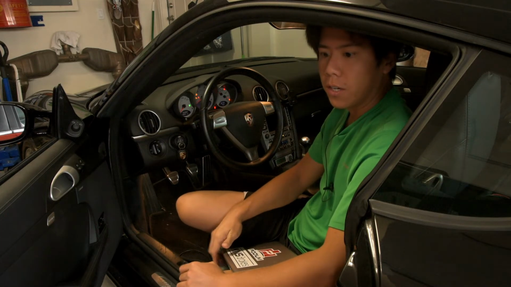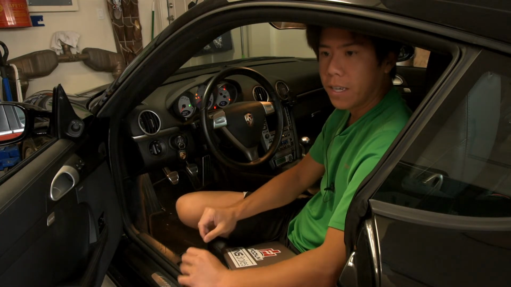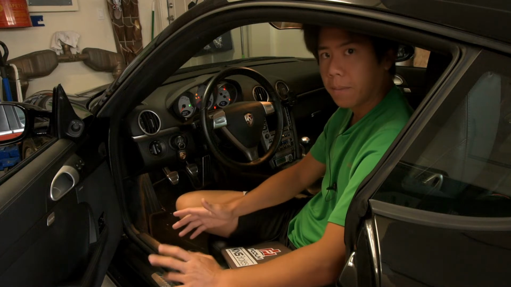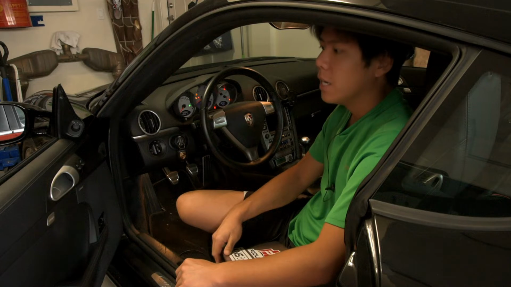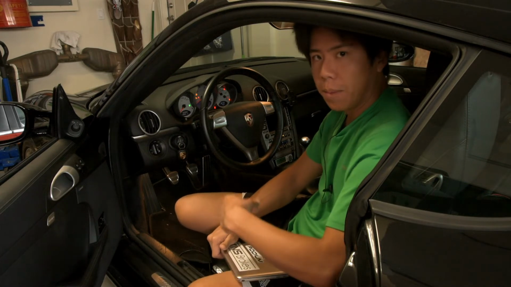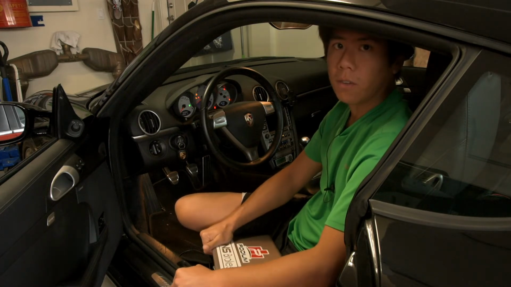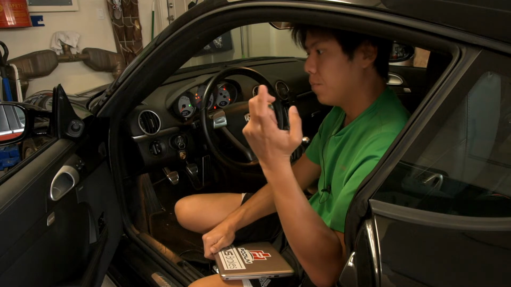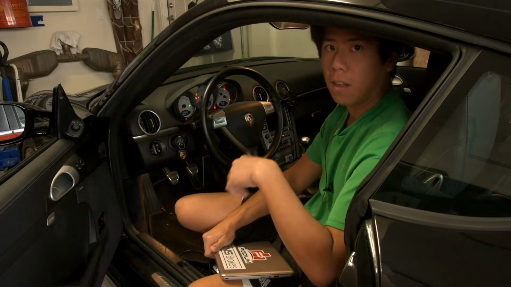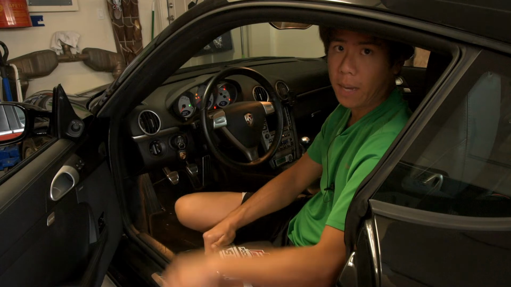Unfortunately, the data logger in the WRX had a Wi-Fi issue. It still works, but I sent it back to Autosport Labs for some servicing. They're going to try to figure out what's going on with it. However, the Cayman has a data logger as well. In the second video, I was talking about the RaceCapture Pro, and this was actually the first car to get a data logger, and it has the RaceCapture Pro.